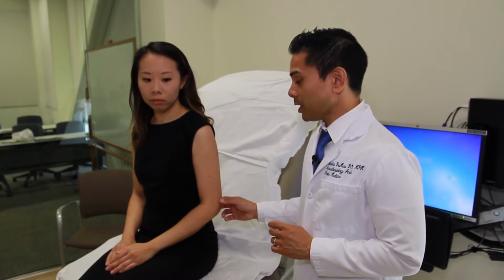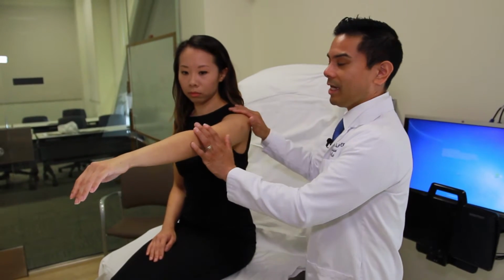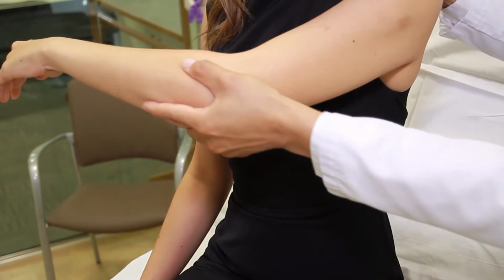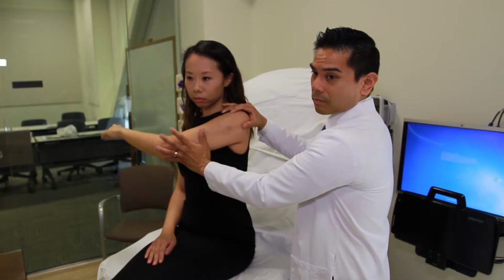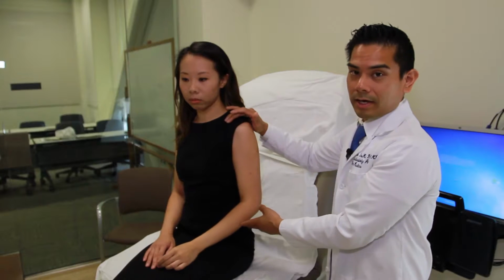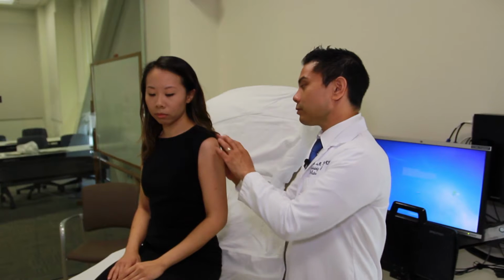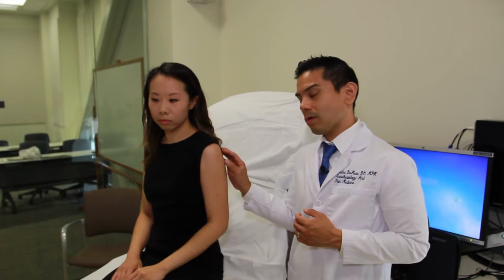Essentially, what I would have Melanie do is flex her shoulder to about 90 degrees, adduct her shoulder and bring it across. And if there were pain when I was pressing along this area, if it was anterior shoulder pain, that would suggest pain at the acromioclavicular joint. If there were pain behind her shoulder, that would suggest tightness and or injury to the infraspinatus, teres minor, and or tightness of the posterior shoulder capsule.